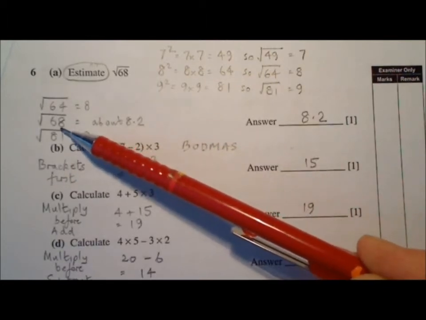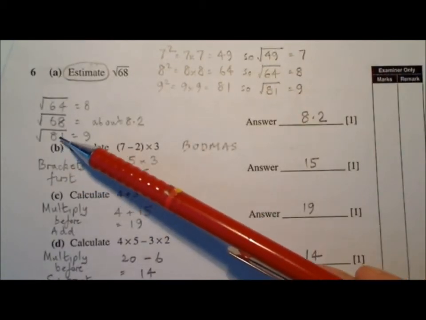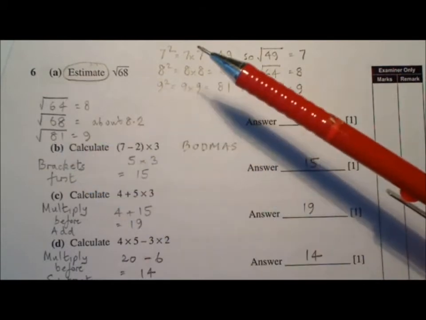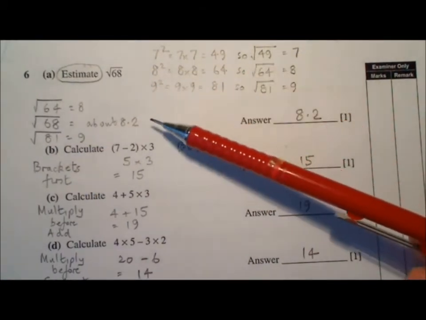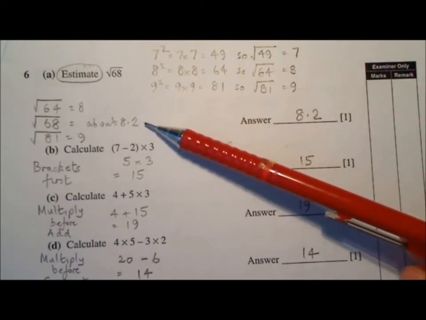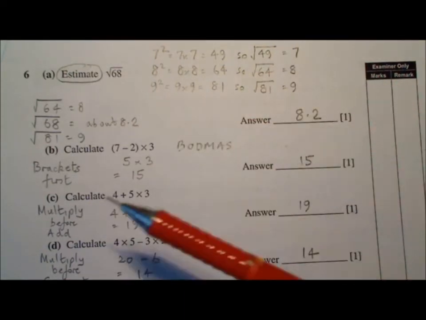And 68 is a lot closer to 64 than it is to 81. So it means that the number is close to 8. So an estimate of around about 8.1, maybe 8.2 would be a good answer for that.